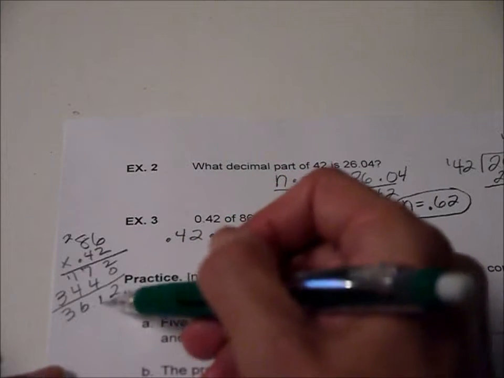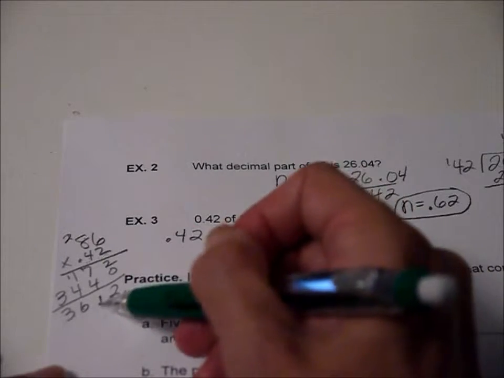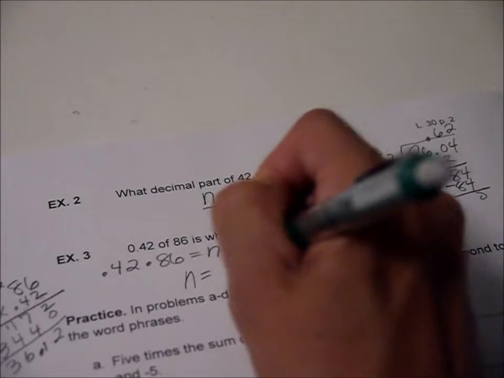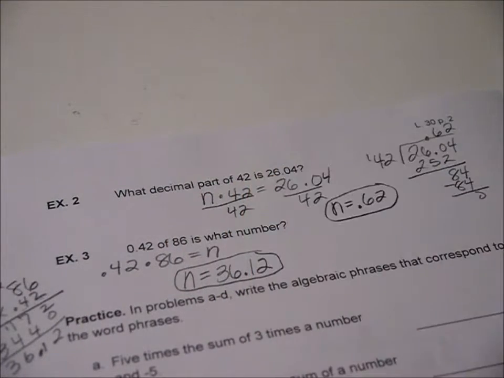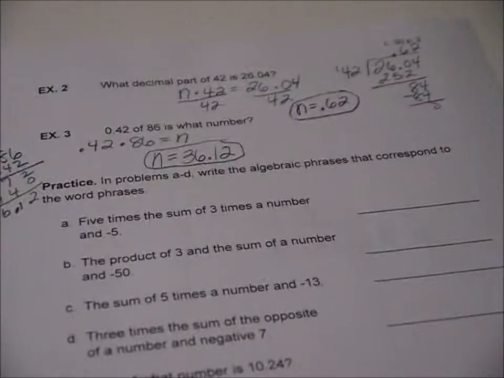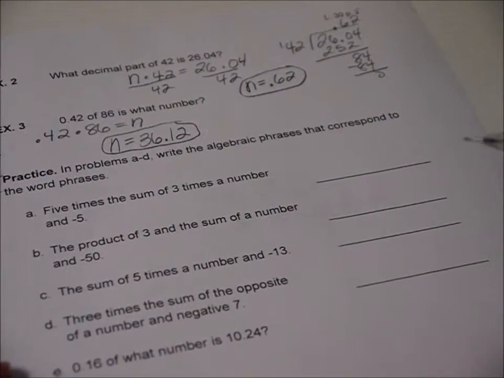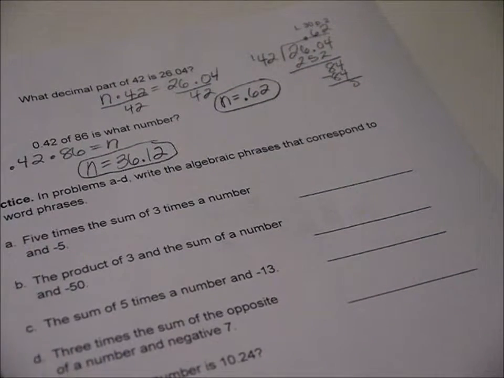1, 2, it's good to remember the rules of decimals. I got 3, 6, 1, 2, but I got 2 decimals up here, 2 digits behind a decimal number, so I got to have 2 behind a decimal here. So we get n equals 36.12. All right, the rest is practice, so go ahead, turn this off, pause me, come back and check your work. If you get stuck, please give me a call, email, text.